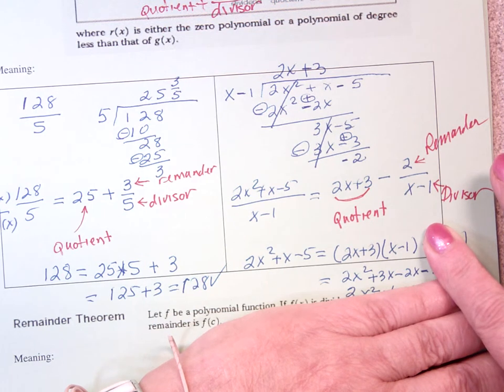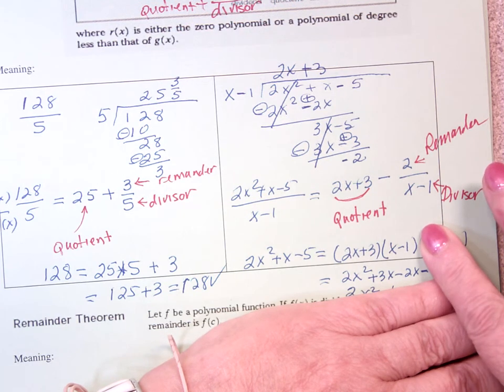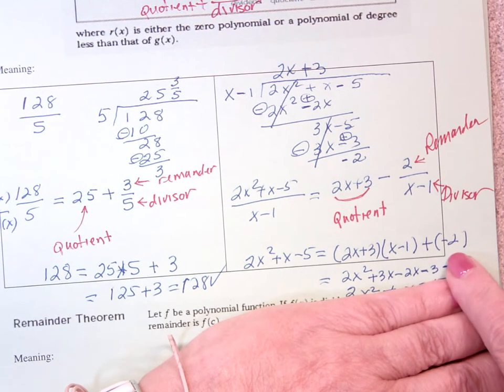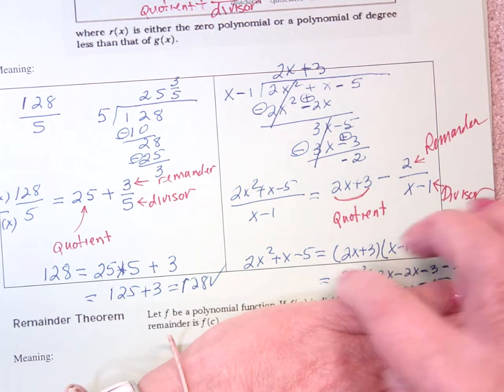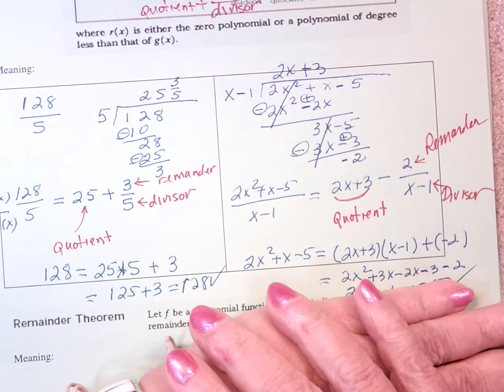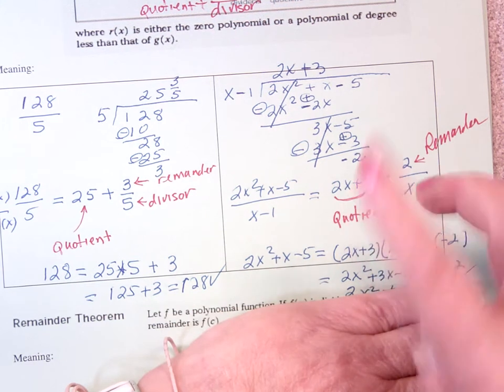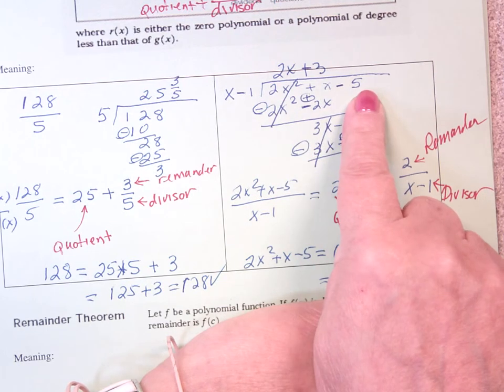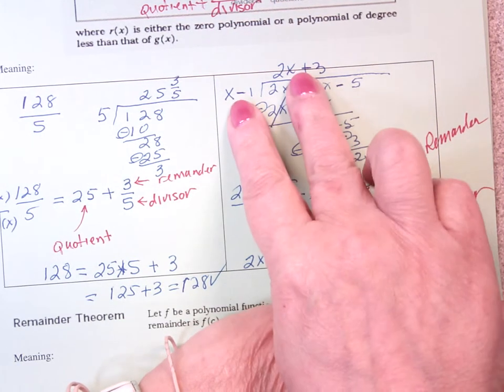What does it look like? 2x squared minus... What does it look like? This would say that this would be 2x squared plus x minus 5 in factored form. That 2x plus 3 times x minus 1 would have been the factorization. The fact that we have a minus 2 here means that this is not the factorization of that. That says if I were to divide x minus 1 into that polynomial, come up with a remainder of 0, these two things would be the factorization.